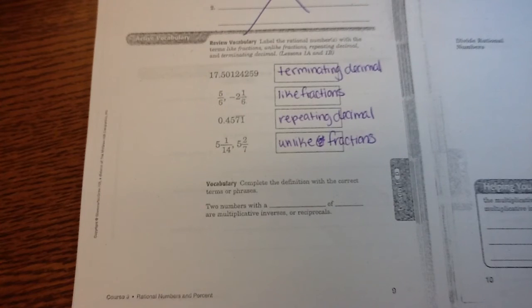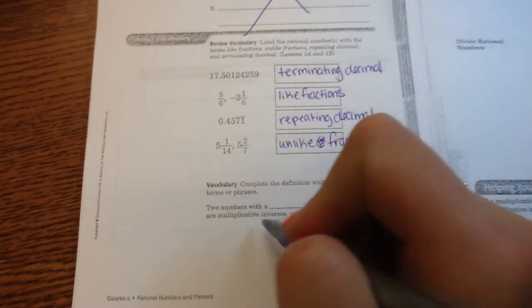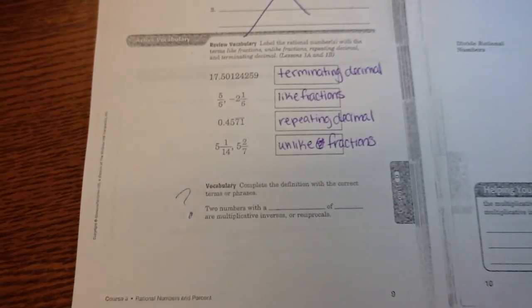I'm going to have to look that one up because I am not sure what the answer is. Let's see. This is the Course 3 book, and we're dividing rational numbers. Well, I'm not sure, but I will get back to you on that one. Let me cross this out for now, and I will come back and make sure we get the right answer there.